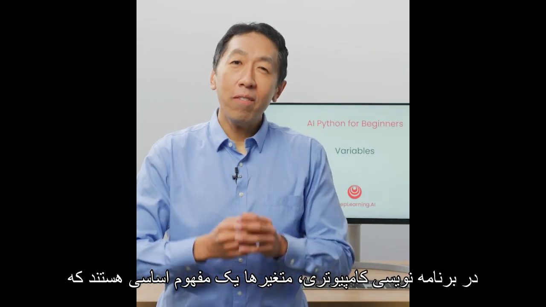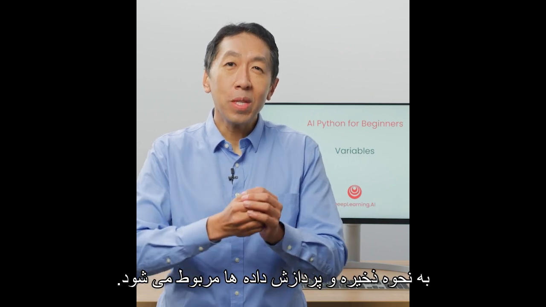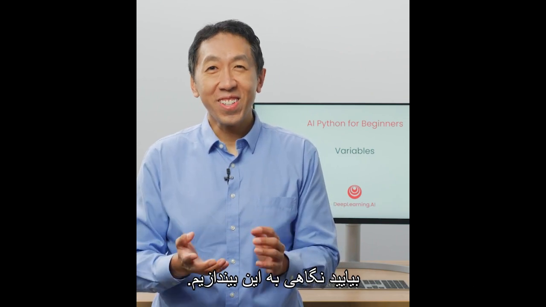In computer programming, variables are a fundamental concept related to how you store as well as process data. Let's take a look at what this means. Please run every code cell in this lesson in the same order as I do from top to bottom. This is important. If you don't run every code cell in the same order, you might have unexpected errors pop up. Let me start by illustrating this with a code snippet.